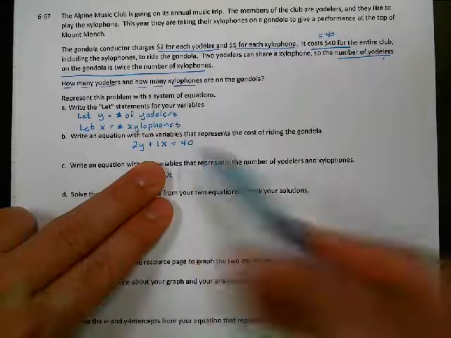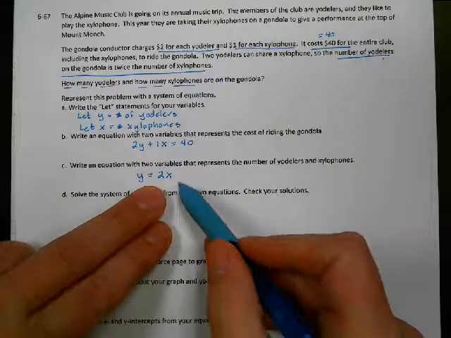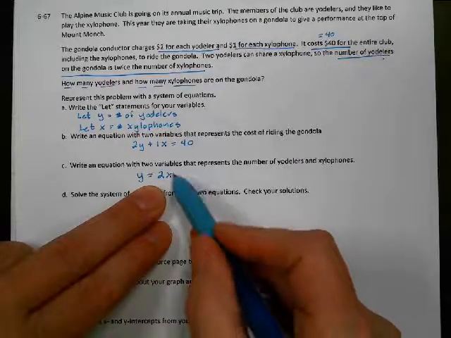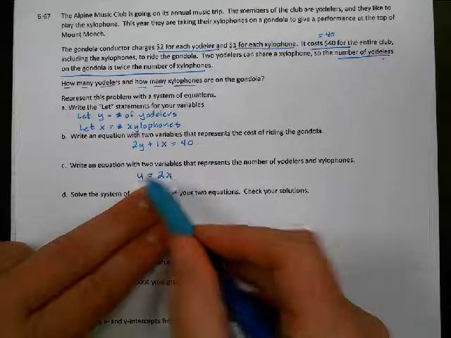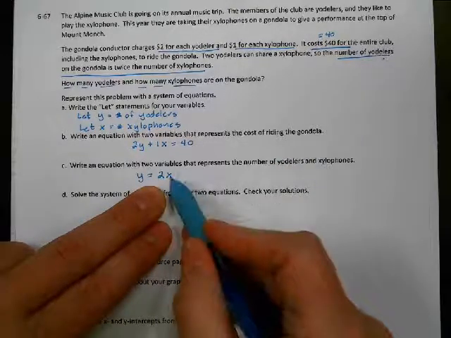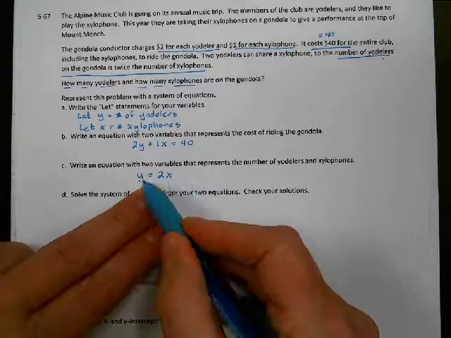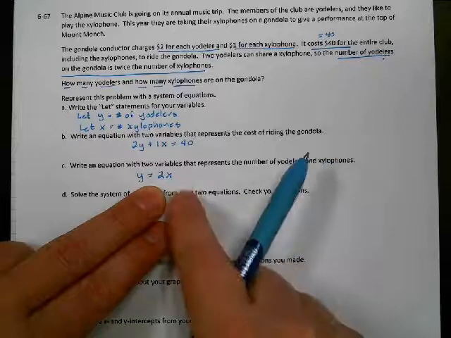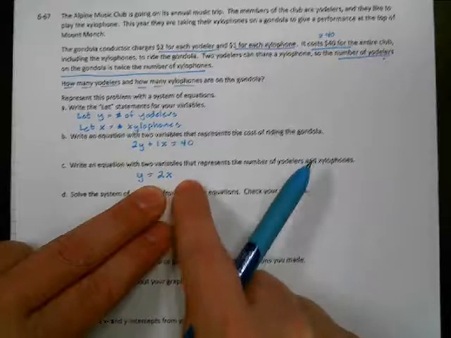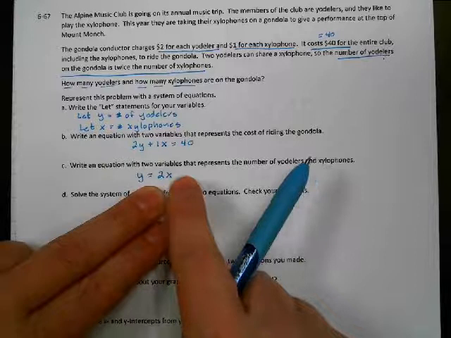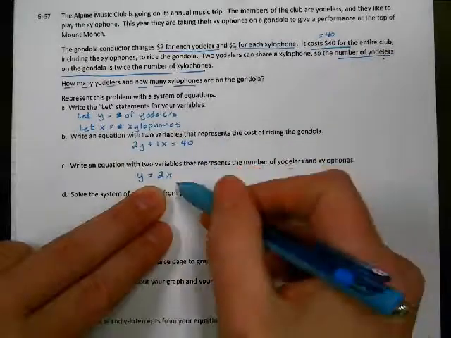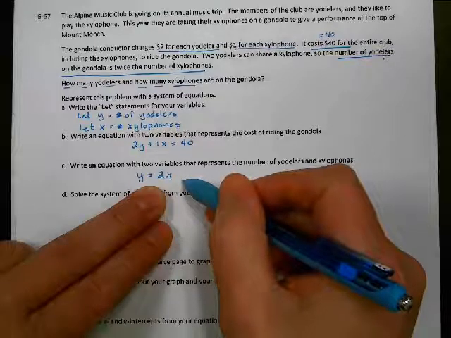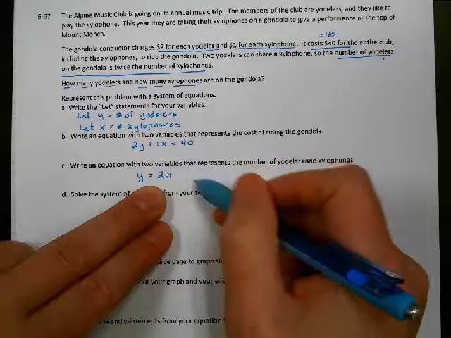So there you go. Now my other equation has an infinite number of answers to it as well. So if I had 10 of the xylophones, that'd be 20 yodelers. If I had 500 xylophones, I'd have 1,000 yodelers. I've got a whole bunch of answers that work for this equation too. The whole point of a system is, where are we going to get an answer that works for both of the equations? And there can only be one answer in this particular problem for that.